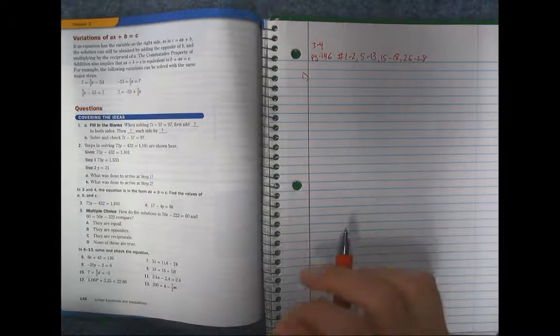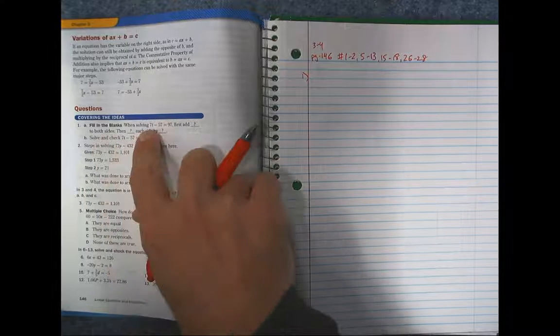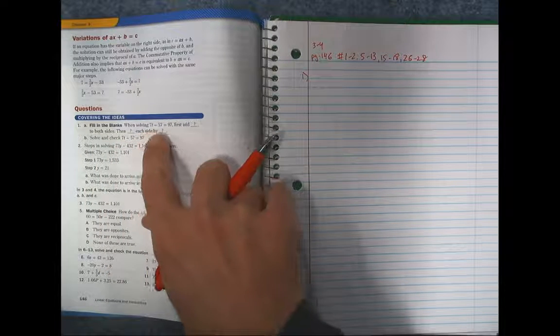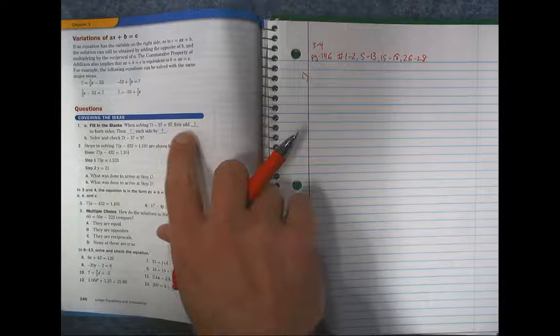We're in section 3-4's homework assignment in the textbook. Starting with number 1, fill in the blanks when solving this equation, 7t minus 57 equals 97. When you're going to solve it, first you're going to add blanks.